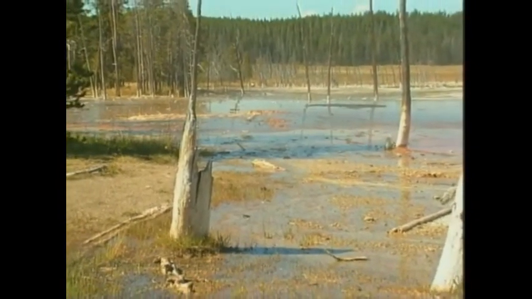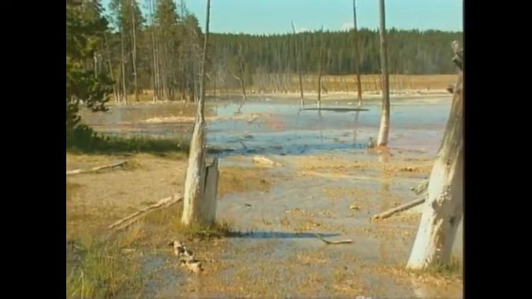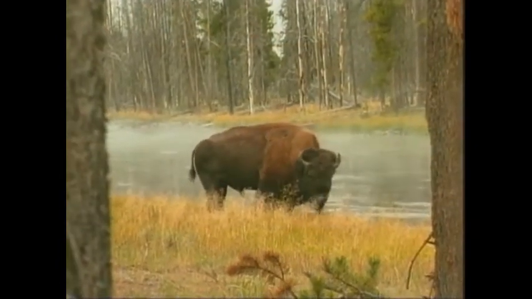Under the fragile crust, Yellowstone National Park in the Northern Rockies is a seething cauldron of geothermal activity.